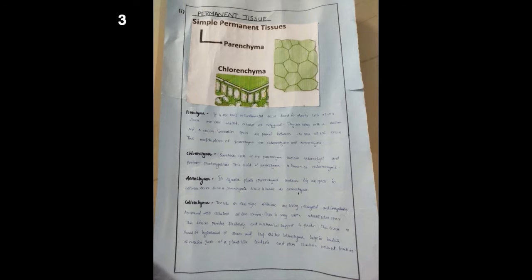Collenchyma. The cells in this type of tissue are living, elongated and irregularly thickened with cellulose at the corners. There is very little intercellular space. These tissues provide flexibility and mechanical support to plants. Sclerenchyma. Sclerenchyma is the chief mechanical tissue of a plant. The cells of these tissues are usually long, narrow and pointed at both ends.